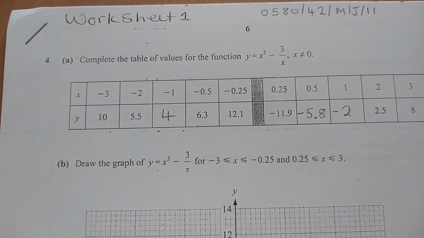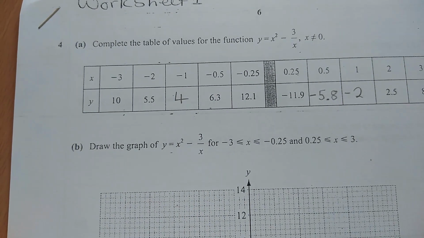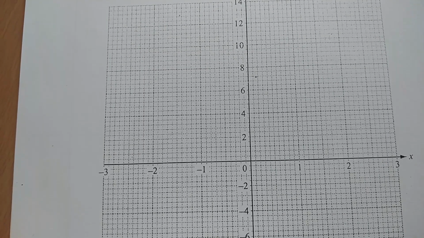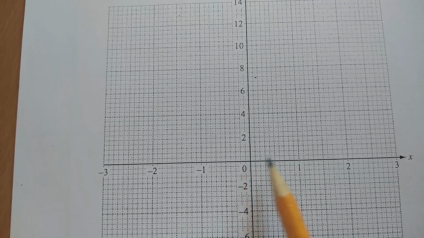Now we are going to plot. We have the x-axis and y-axis, right? When you are plotting, you are supposed to understand the intervals. You can see that we have small boxes and a big box, right? From here is 0 and here is 1.